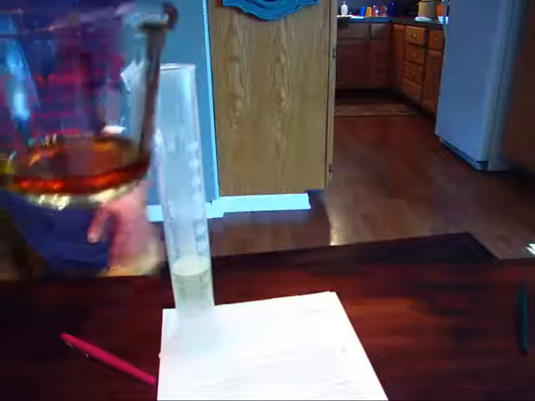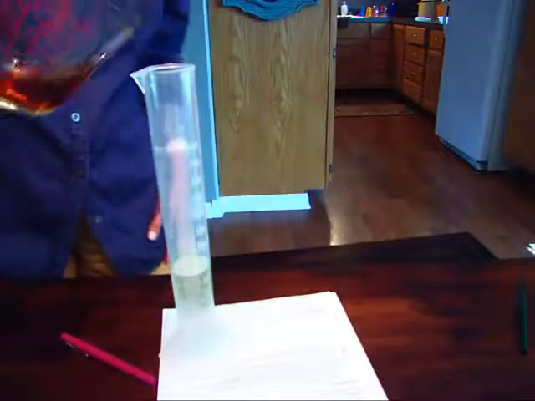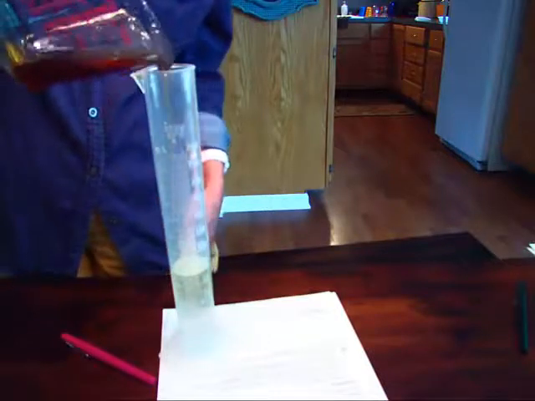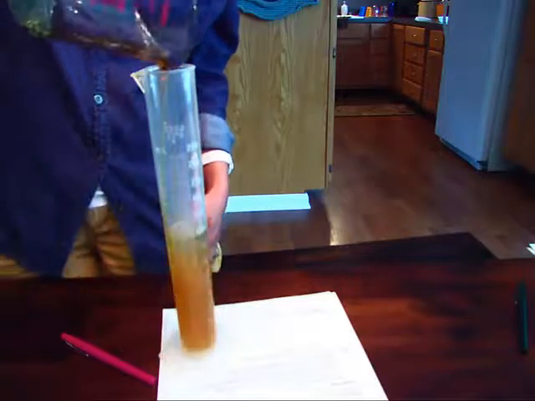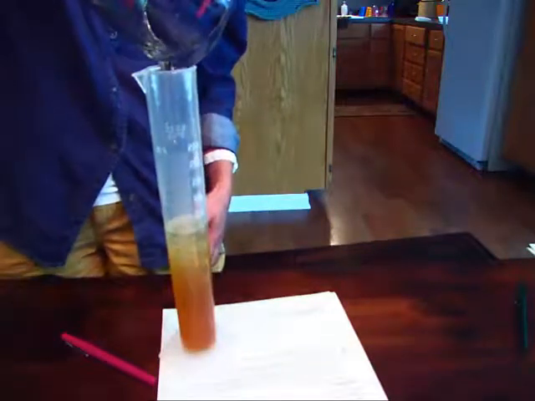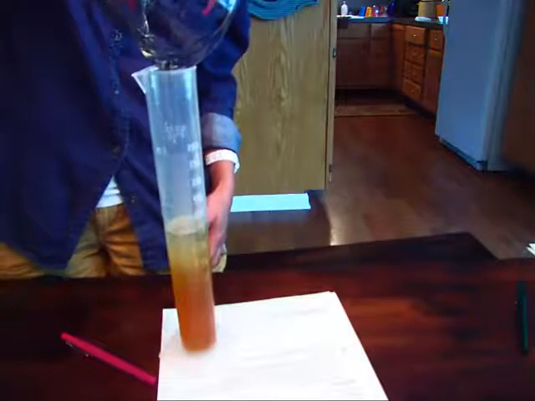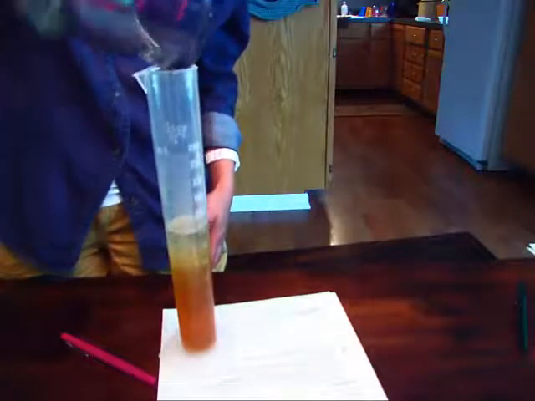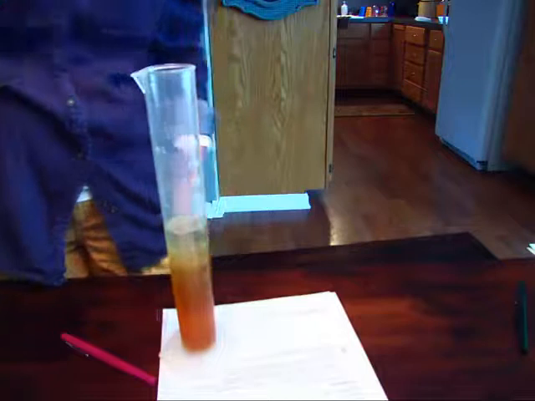1/4 cup of maple syrup. Now, I don't know what would happen if your family has regular syrup. I don't know if that would change it or not instead of maple syrup. And let's observe what's happening between these three liquids.